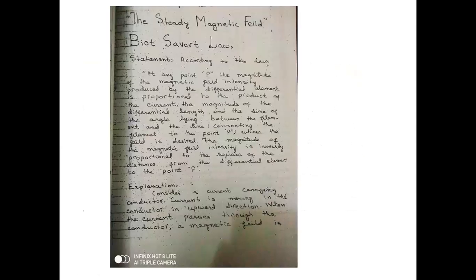Now switch towards the Biot-Savart law. But before that, I will let you know that we have finished the electrostatics portion, and now we are switching to the magnetostatics portion. That is the second part of this course, electromagnetic field. We have covered the electric field theory, and now we are switching towards the magnetic field theory.